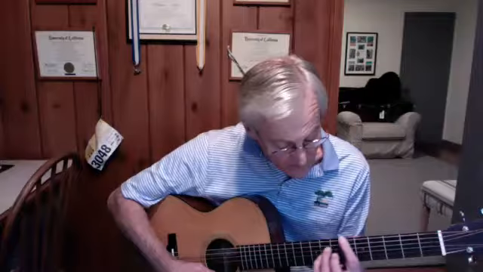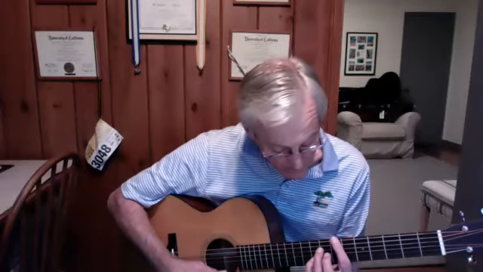Up to E7. Now, when we get around to actually playing, like throwing in some picking and stuff like that, we're not going to play the E7 there. We're going to play it in a different way. But since we're looking at this from the work on your bar chord knowledge, that's what we want to do there.